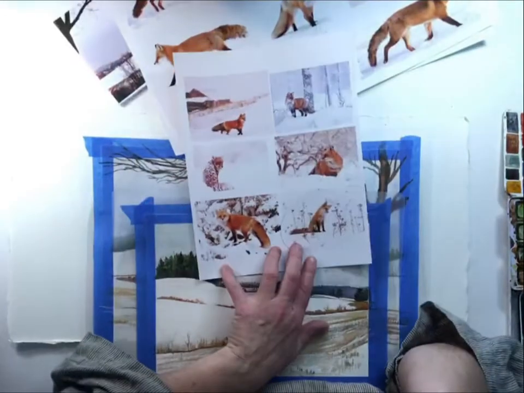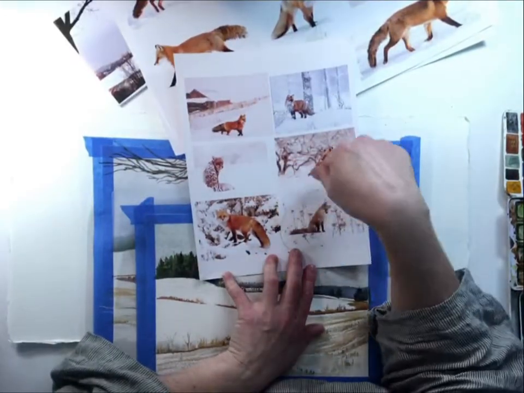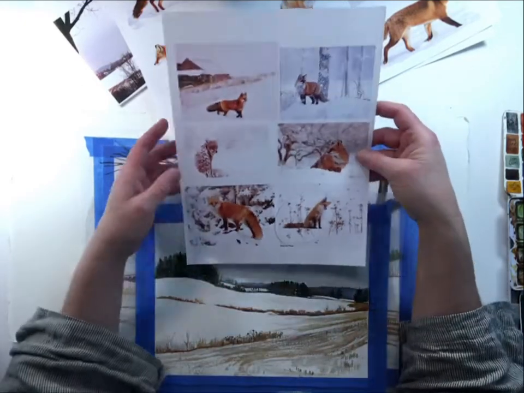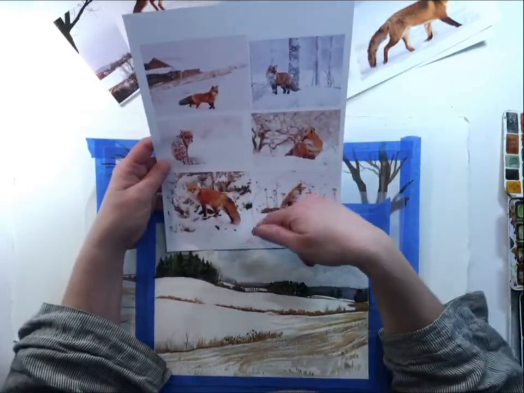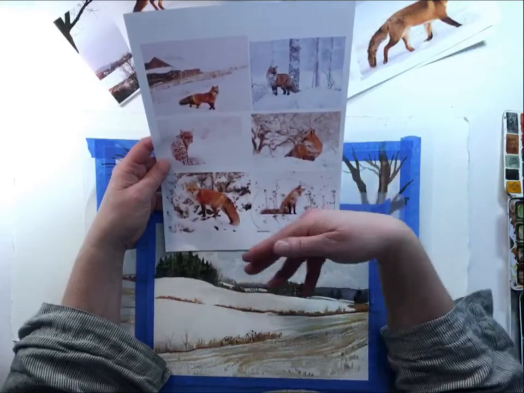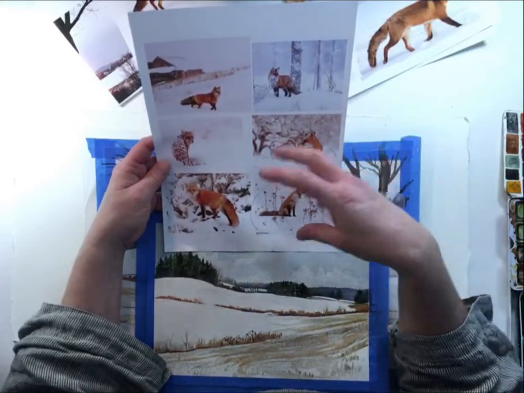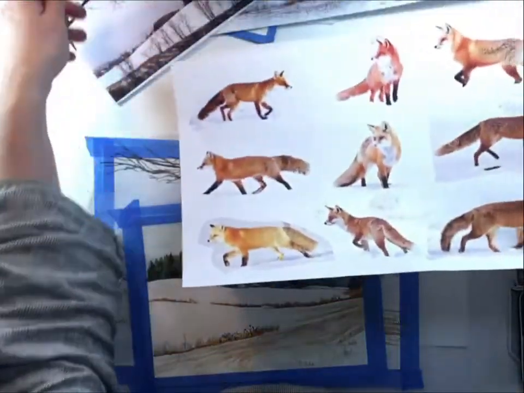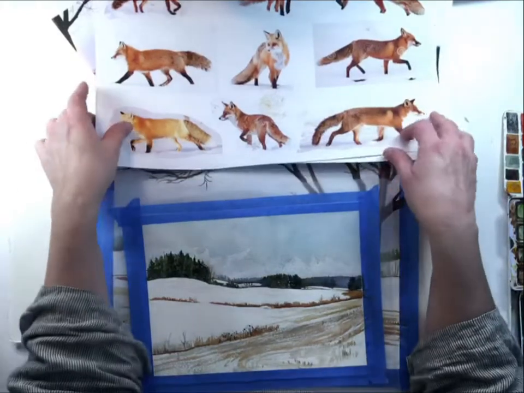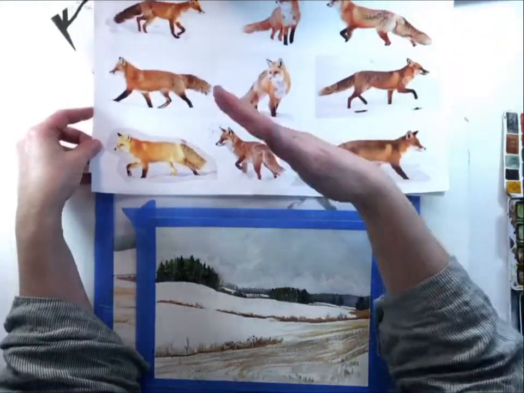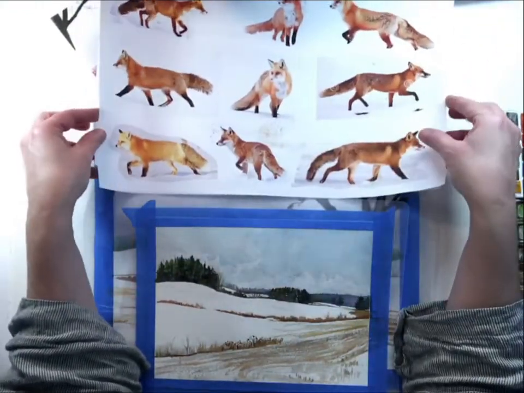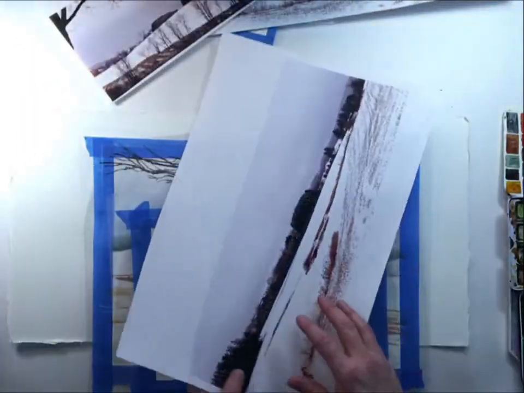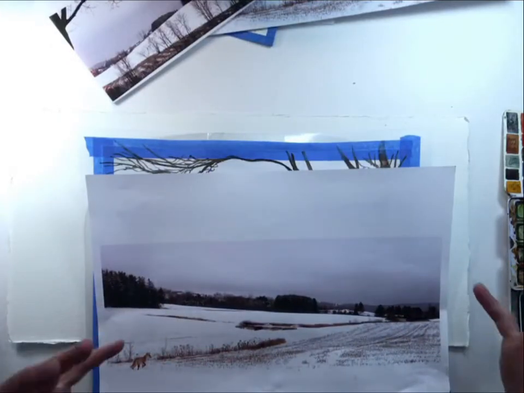Here's the other pictures that we sent out. These were kind of cute, but looking at my picture, I don't really want a fox who's either looking at the camera or kind of cutesy. I want one that kind of matches my picture. So I did a little more research and found these guys where it looks like they're just headed across a field somewhere.